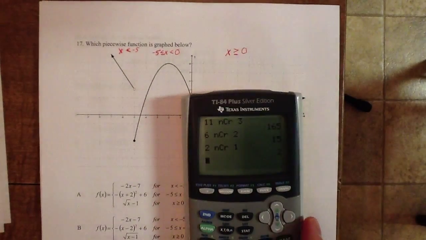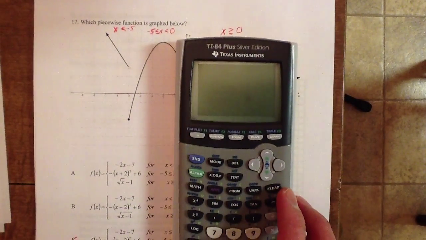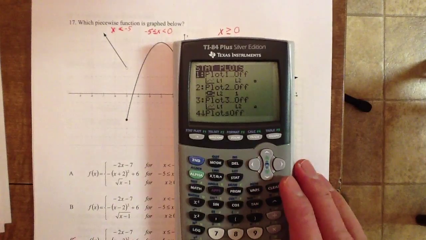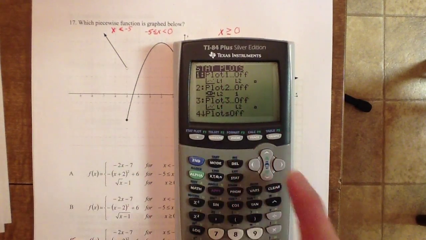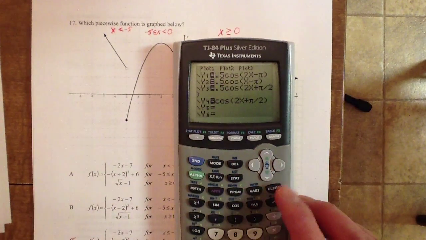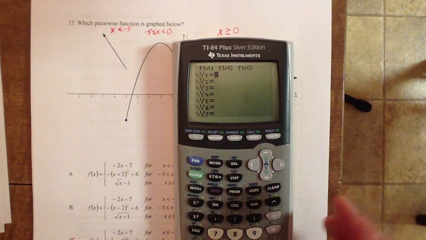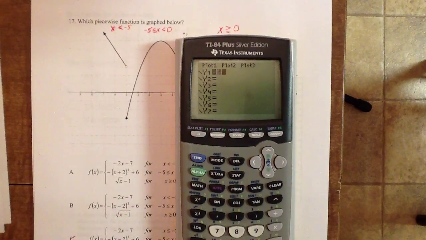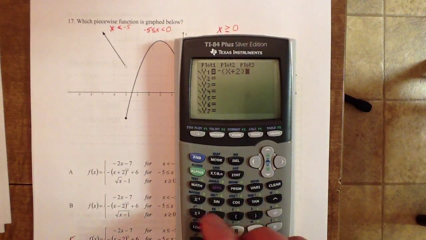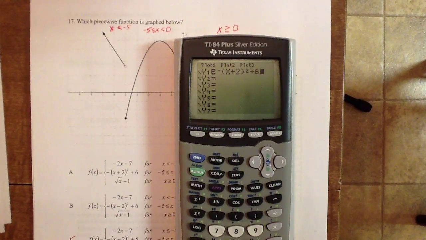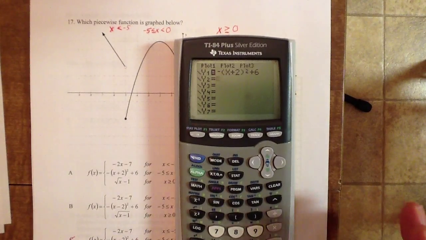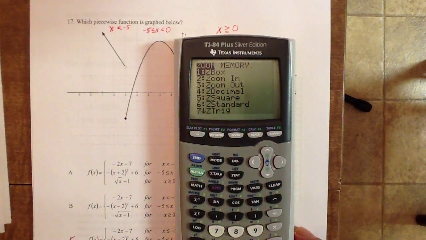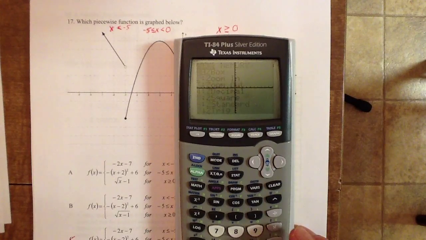So here it goes. We're going to graph it. Just in case you have the scatter plot turned on, you may want to hit second scatter plot, make sure everything is turned off, and then we're going to press y equals. If you have a bunch of stuff in there, clear it out. Go through and clear out, and we're going to type that part in right there: -x plus 2 squared plus 6. Okay, I want to graph this on a standard window. So zoom 6 puts it on a standard window.